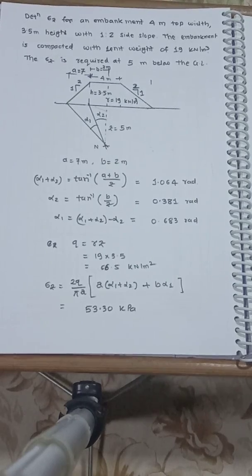Therefore Newmark is the person who developed a chart for all types of shapes. Even regular ones we can solve, but it is most useful for irregular shapes of load. And it can be obtained at different distances in the plan, not necessarily the center, corner, or away from that, you can find out. So with this we finish this.